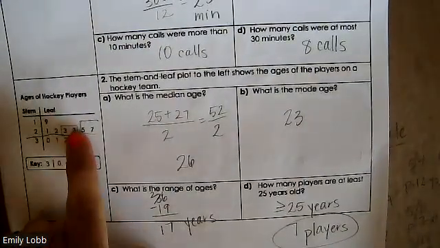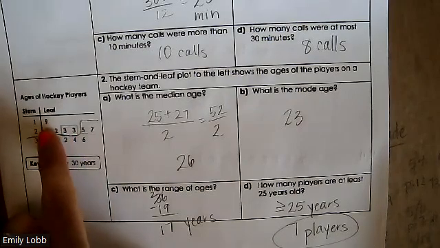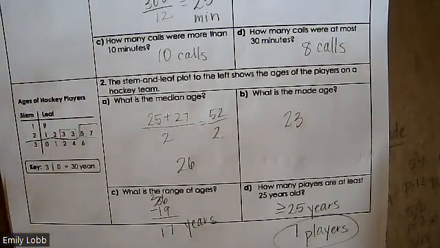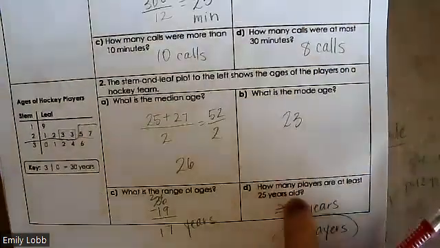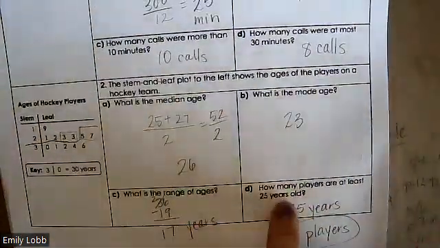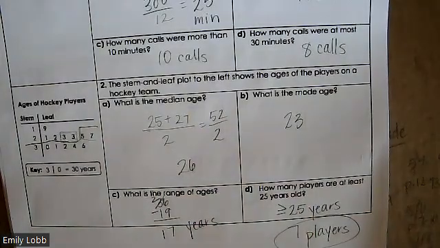23 would not be included in that. Neither would 19 or 21 or 22. Does that make sense? If you're not sure, think about each of these numbers as it applies to the question.